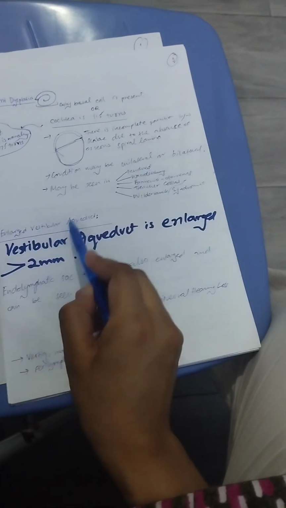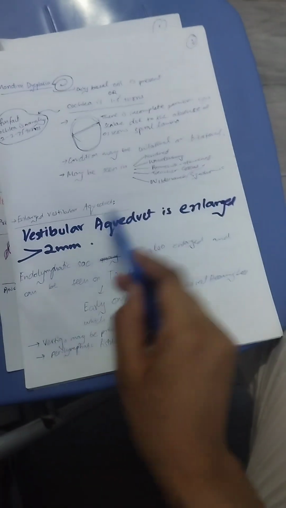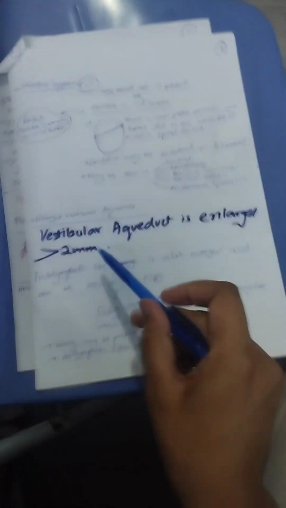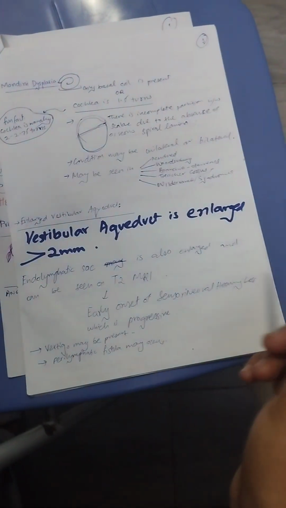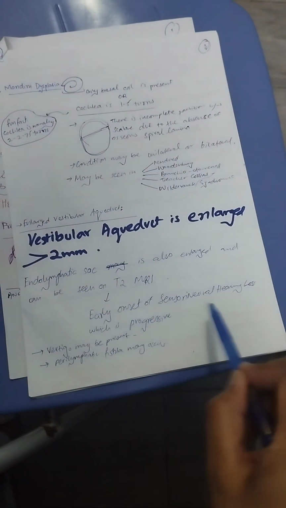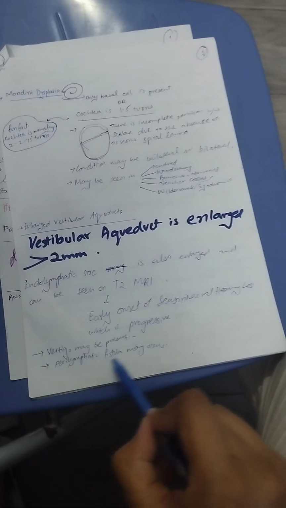Or there could be an enlarged vestibular aqueduct. So in here, the vestibular aqueduct will be enlarged more than 2 mm. The endolymphatic sac is also enlarged and may be seen on T2 MRI. Early onset of sensory neural hearing loss would be there, which is progressive. Vertigo may be present and perilymphatic fistula may occur.